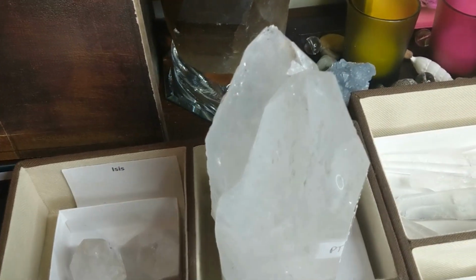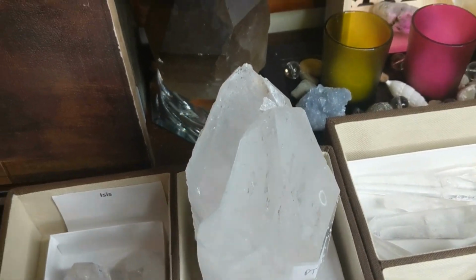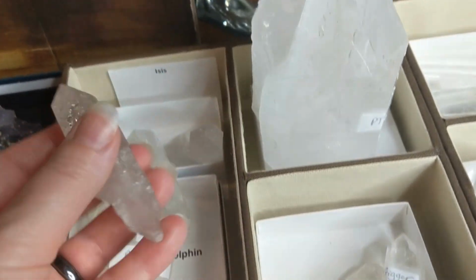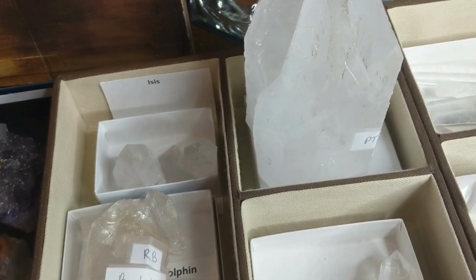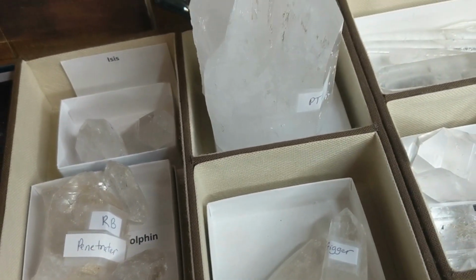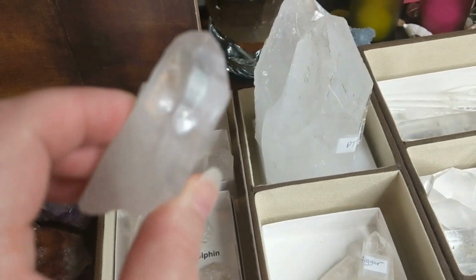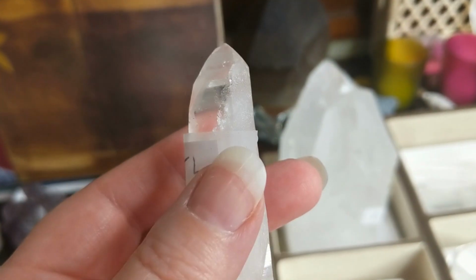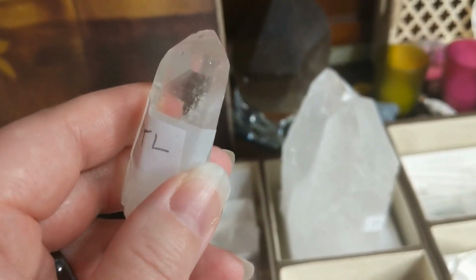Then you have, so I have one, I don't have that many, just a few, just enough to place on the body. Then you have regular points. I don't really have any regular points out, but let's just take one of these. You have your regular points, great for grid activation, great for energy flow.